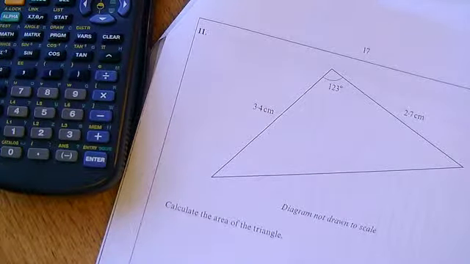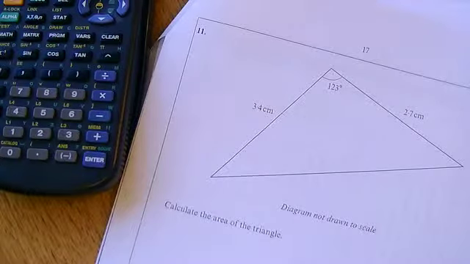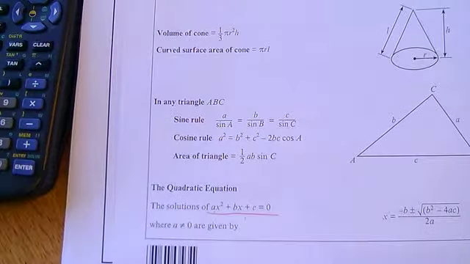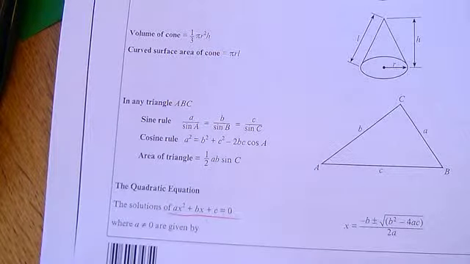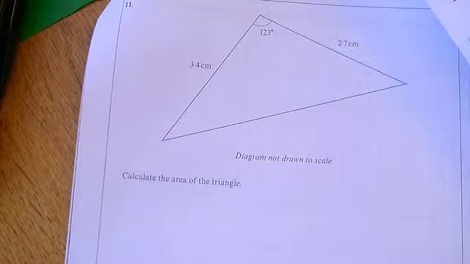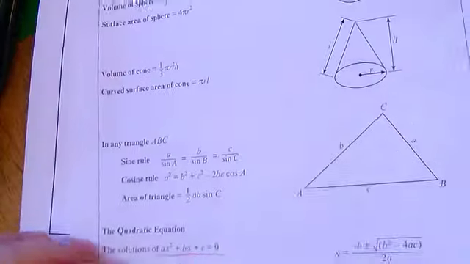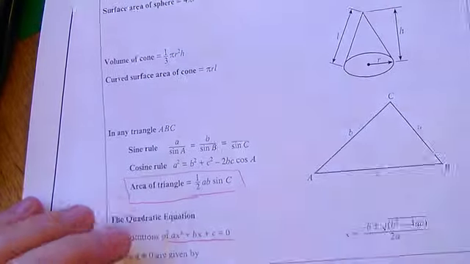Alright, so when you've got triangles that aren't right angle triangles, boys, what you should think of at the front of the exam, you're given some equations for non-right angle triangles. You've got sine rule, cosine rule, and area of triangle. The question's asking us for area of triangle. So what we're going to do is calculate the area of triangle. The equation we've got at the front is area of triangle equals half AB sine C.